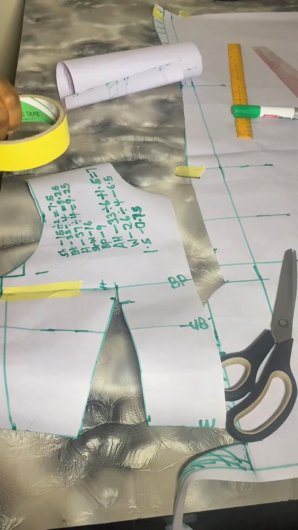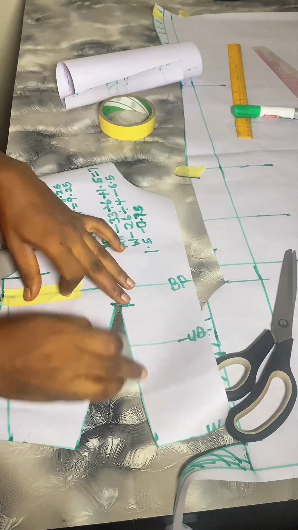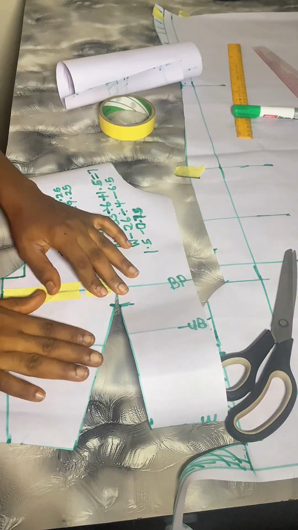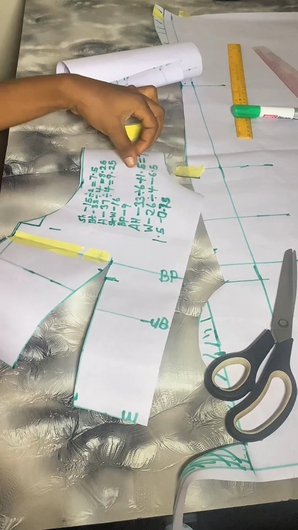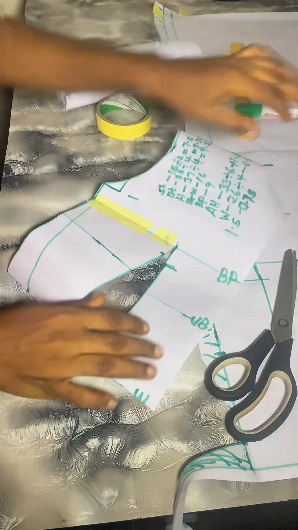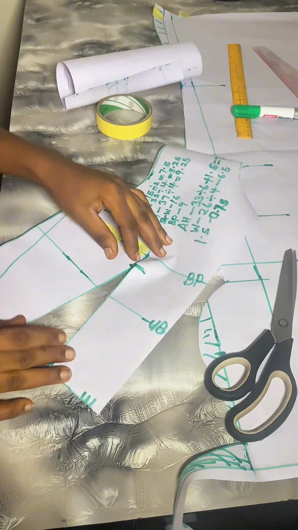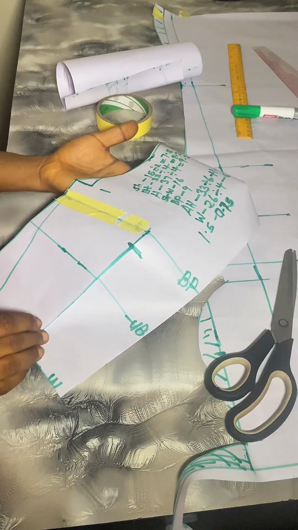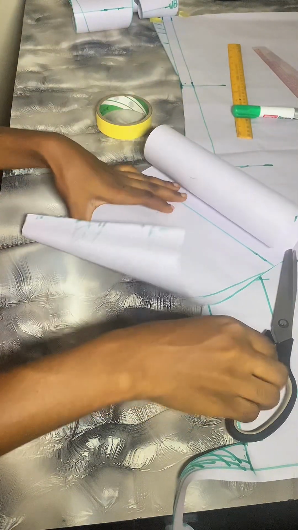I only want this inside dart to show. So you're going to remove it. So when you are drafting your pattern, this is what is going to give you. I've already removed it like this. So when I sew it, it's going to be like this. Yeah. This place too.